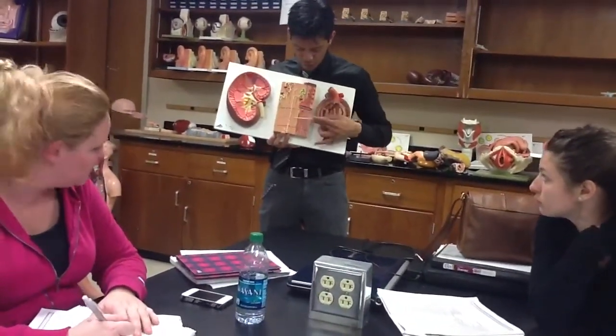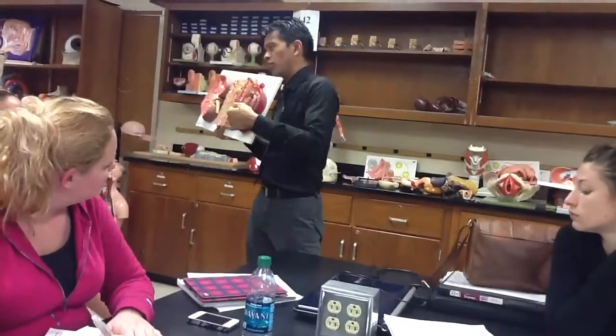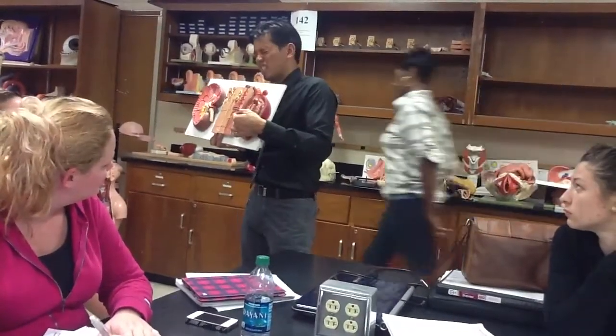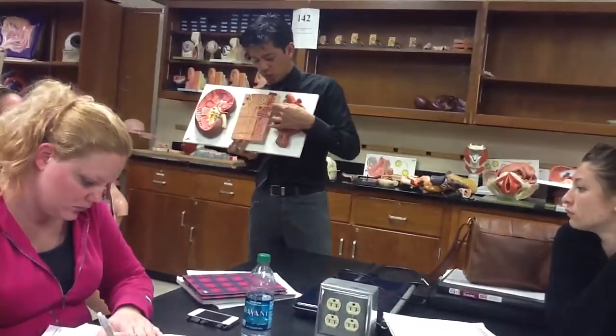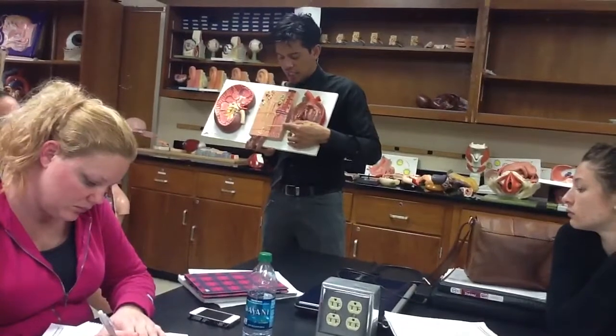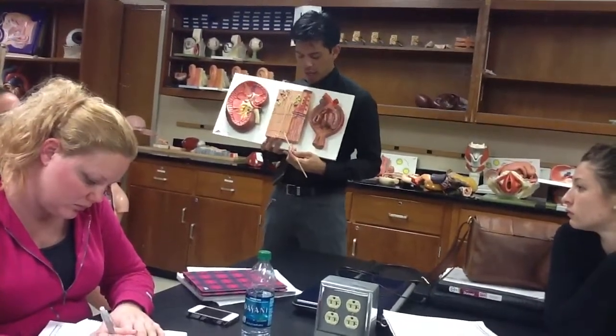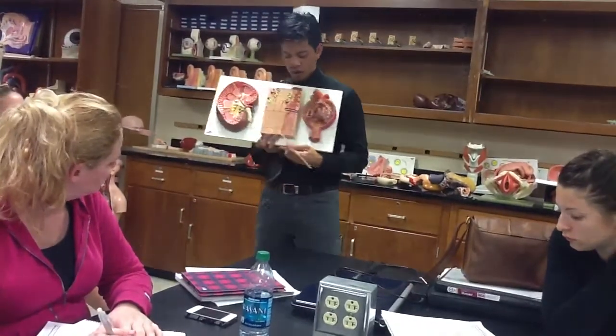As you get a little bit further down, you're now in the thin segment of the descending limb. This is all part of the loop of Henle. So it really is called the thin segment of the descending limb of the loop of Henle. But you can just call it the thick segment of the descending limb, the thin segment of the descending limb, and right here it makes a turn right down here. That is now called the loop of Henle.